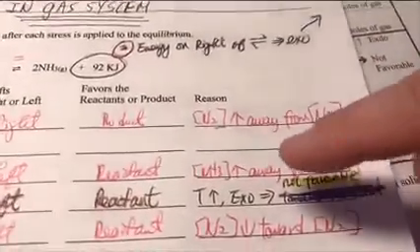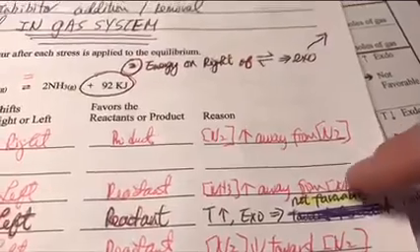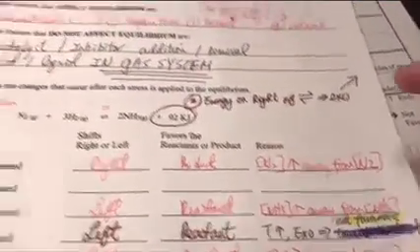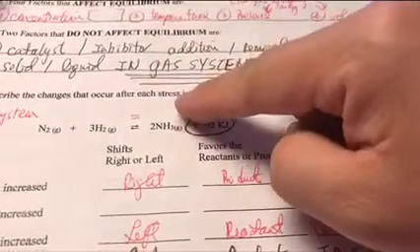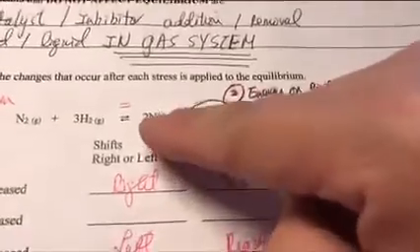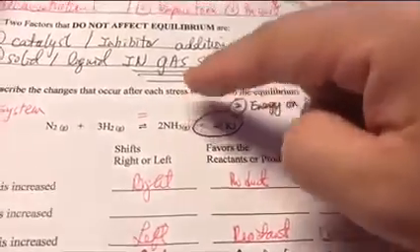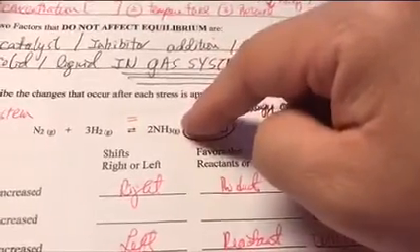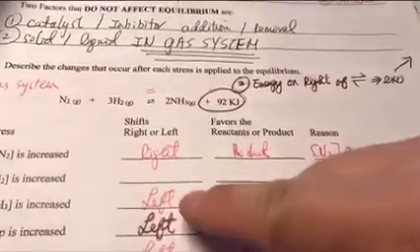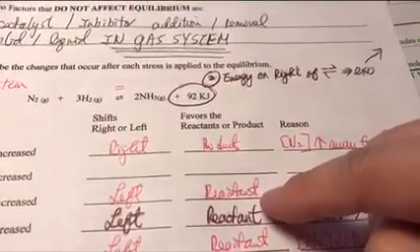So again, because NH3 concentration increased, your body does not want to stay with it. You want to stay away from the NH3 because you want to lose the extra thing. You want to throw that away. NH3 is on the right-hand side of the equal sign, so you want to stay away from NH3. That means you don't want to stay on the right-hand side. You want to stay on the left-hand side. So your equilibrium will shift to the left. Because you want to shift to the left, your favorite will be reactant.